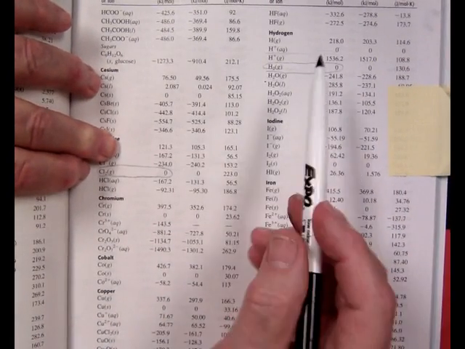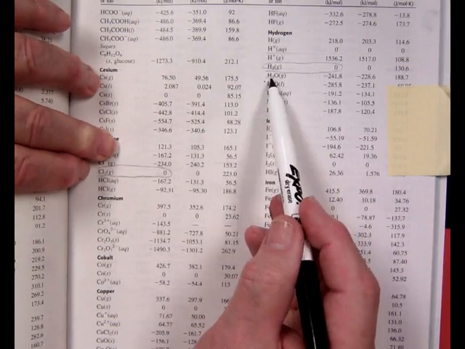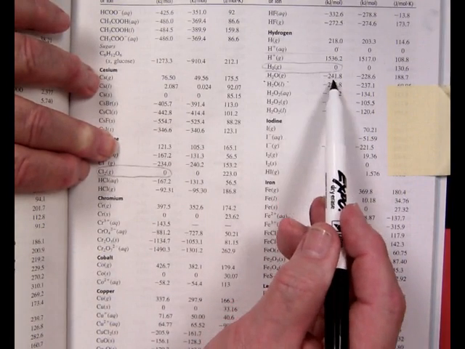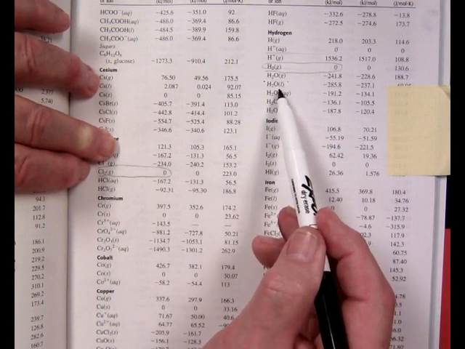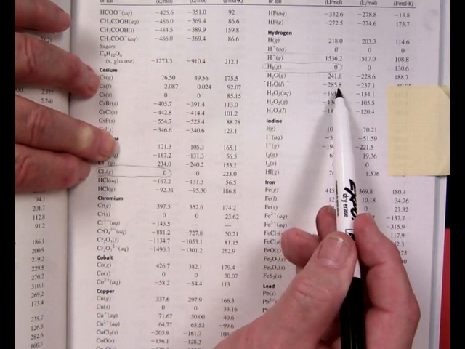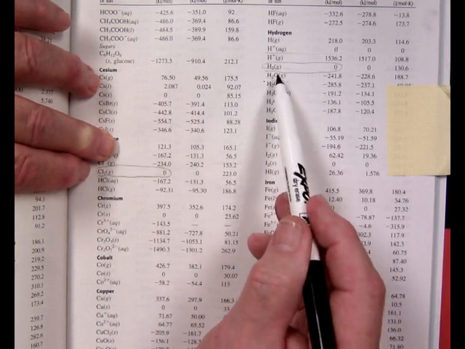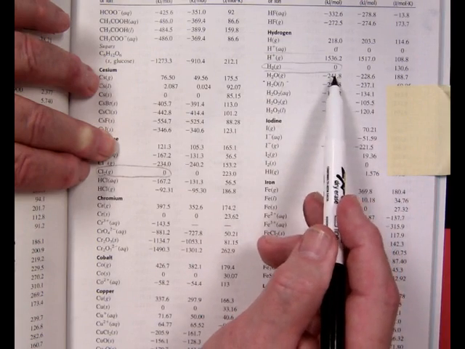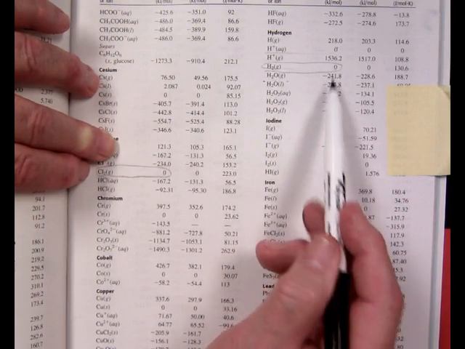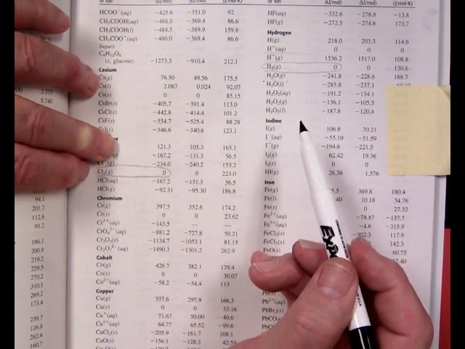Okay, when we look at water, we've got H2O as a gas is a minus 241.8, and as a liquid is a minus 285.8. So while they're the same compound, the delta HF for the gas is different because they're at different energy levels, like on the heating curve.